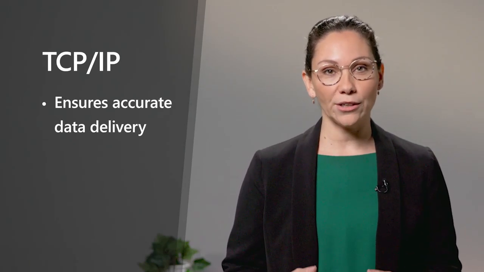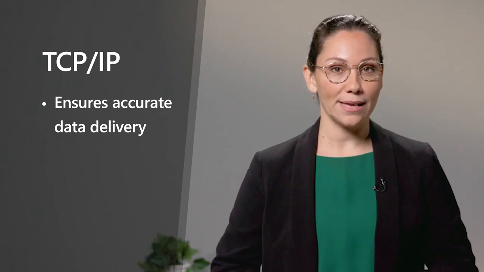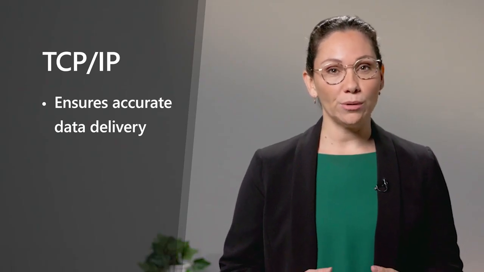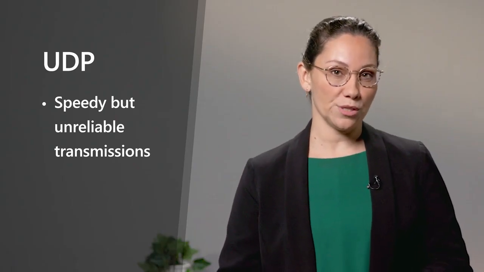TCP/IP, or Transmission Control Protocol, Internet Protocol, ensures that data packets are accurately sent, received, and reassembled. It is similar to a reliable postman who ensures your mail is delivered correctly. On the other hand, UDP, or User Datagram Protocol, is used for speedy but less dependable transmissions. This is similar to a courier who delivers quickly but doesn't wait to confirm if the package was received.